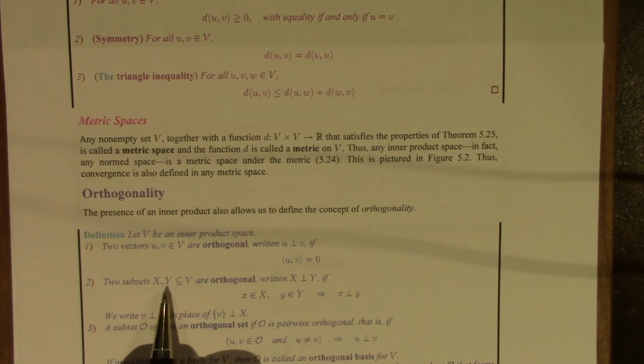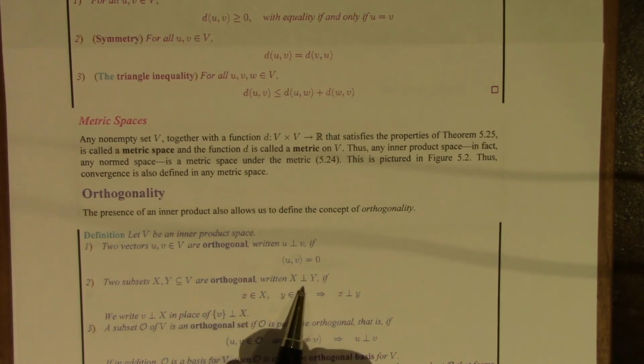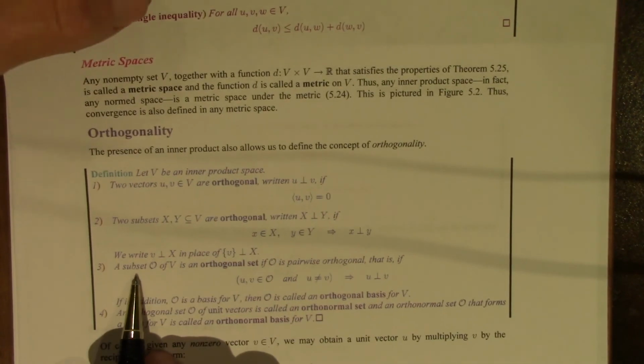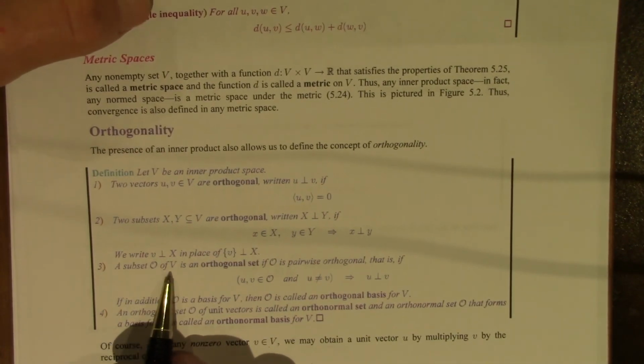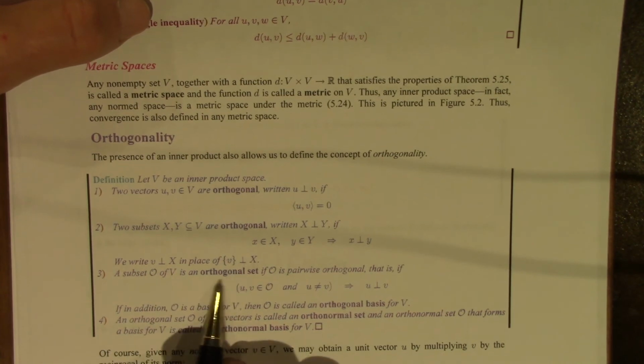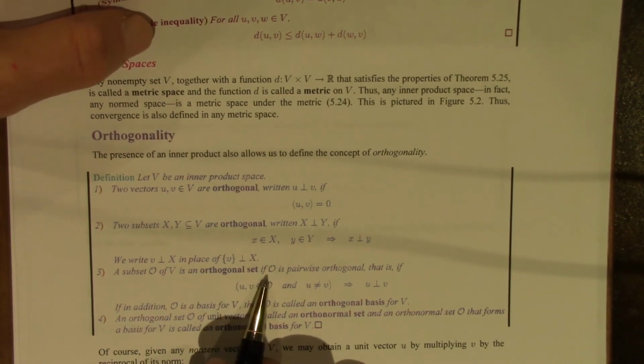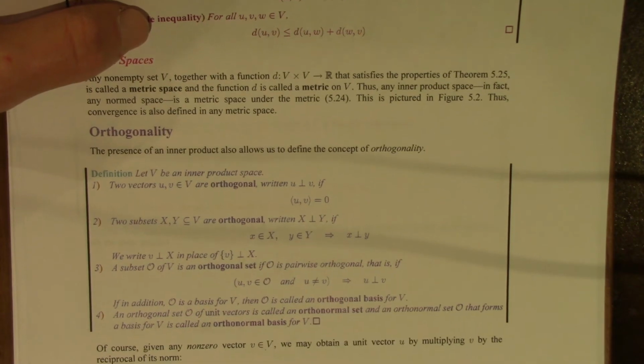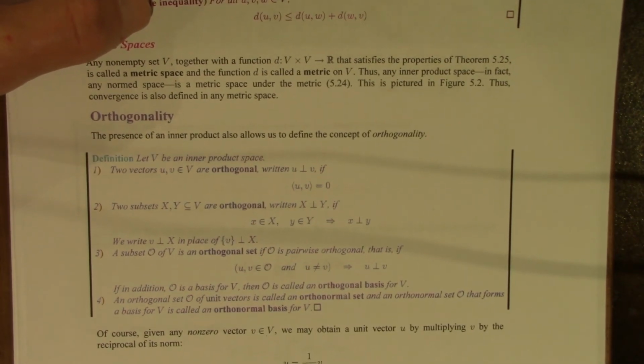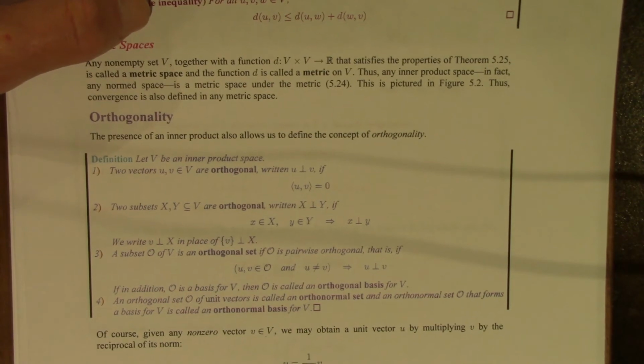We can extend this idea to subsets: two subsets X and Y of an inner product space are orthogonal if every vector in X is orthogonal to every vector in Y. A subset O of the inner product space V is an orthogonal set if O is pairwise orthogonal, meaning that when you take any two distinct vectors in O, they are orthogonal.